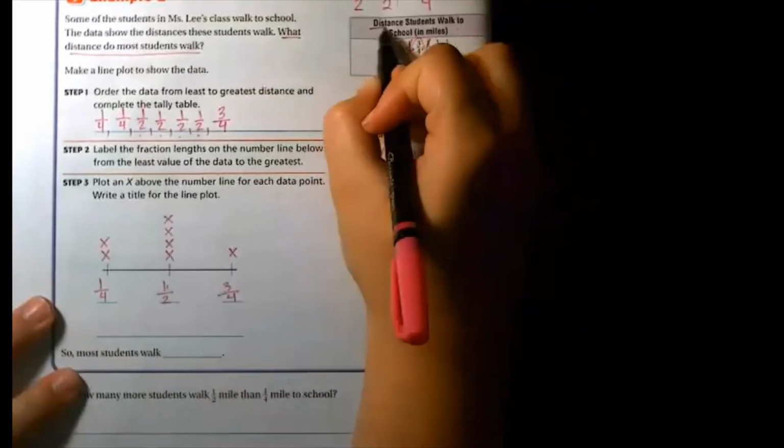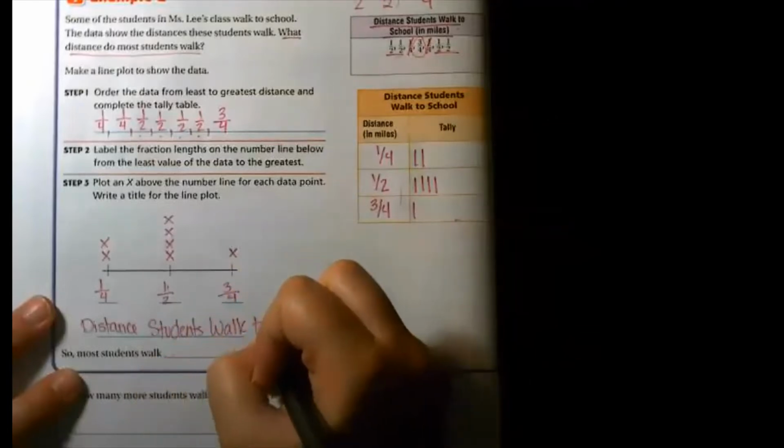Now I'm not done with my line plot because I have not yet labeled it. Excuse me. I need to label my line plot. So what is this information that I'm showing? Remember that we get that from right here. Okay. So I can write in the same exact thing right here. So distance students walk to school. We can't forget the special parentheses in miles.